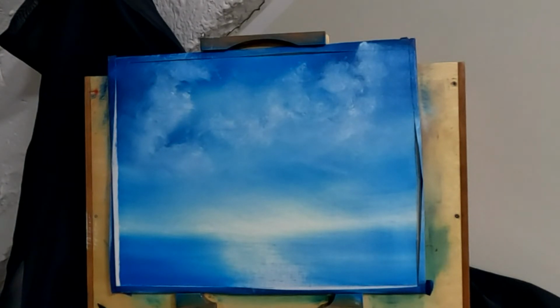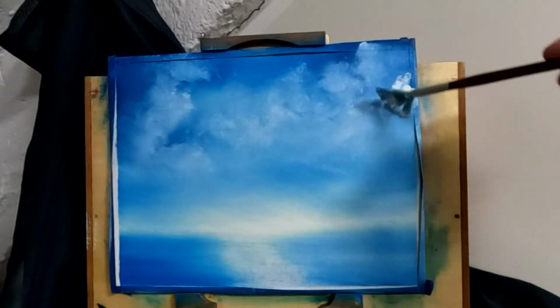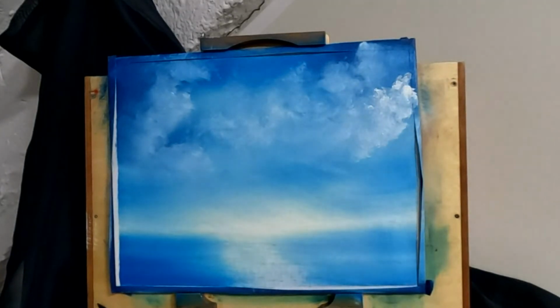Maybe I'll do another one. Another little cloud here. Simple one. Let's put it on this side here. Pull some more in.